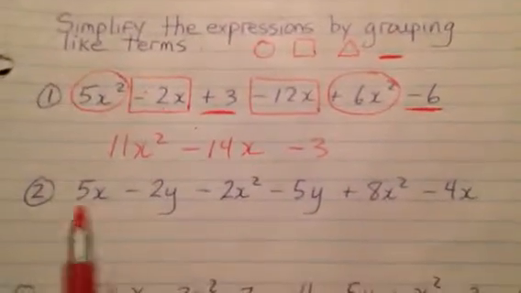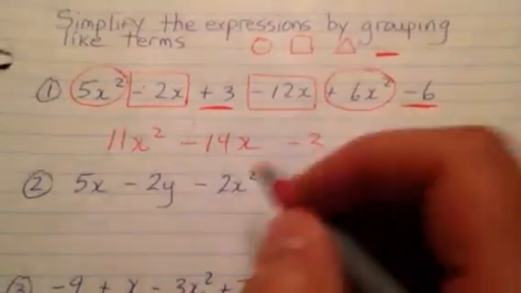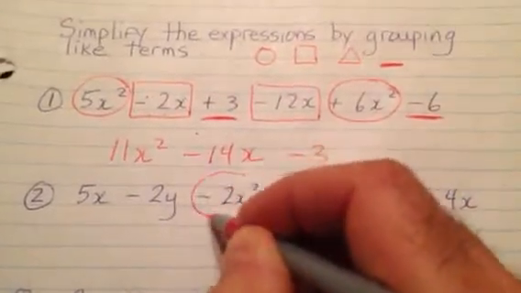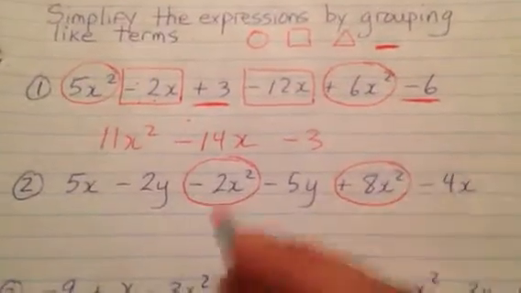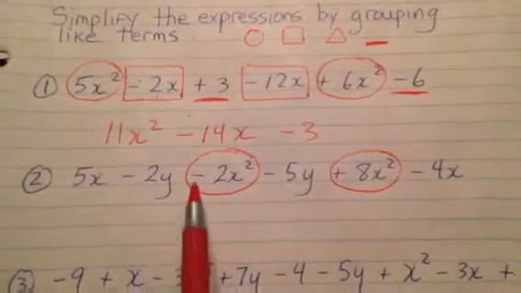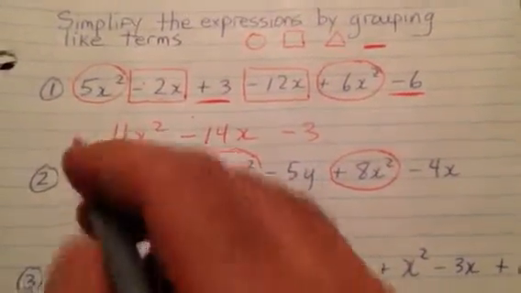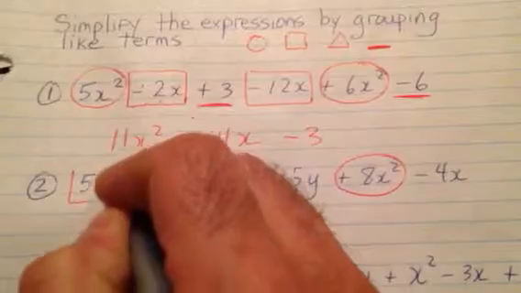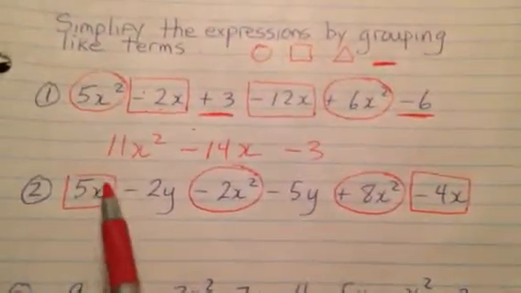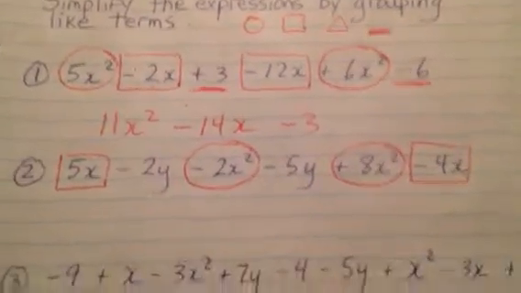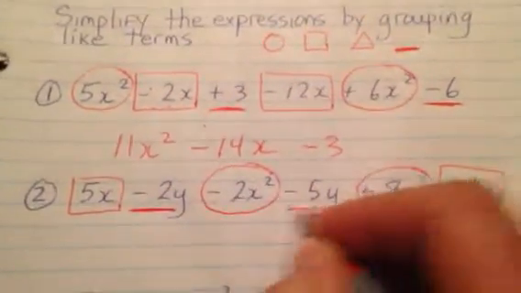Okay, second example. So here we have x's and y's, x squareds, right? So I'm going to use circles for my x squareds, highest degree. The exponent is larger than the other, so I'll circle them, also making sure that I take the signs with the number. Now my x's. X's come before y's, so I'll do my x's next. X's and y's have the same degree. This has a degree of 1, so does the y. So I'll do my x's first. Then I'll just underline my y's.